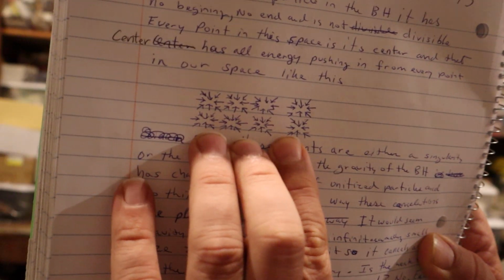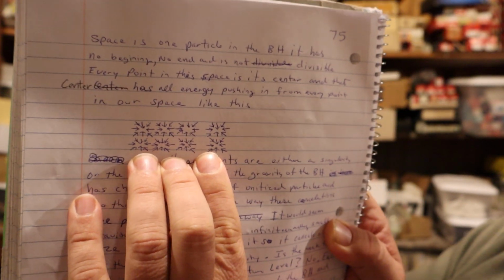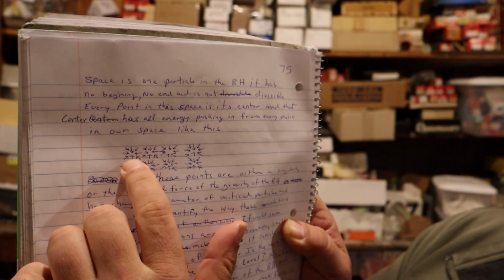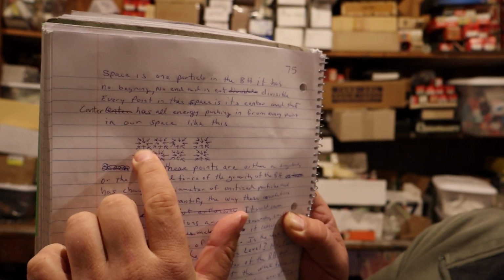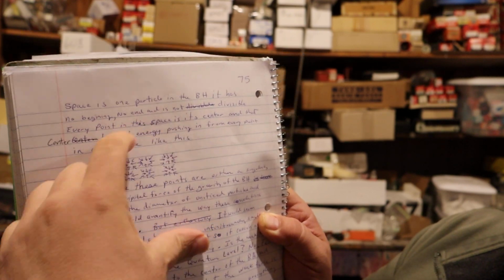Space is one particle in the black hole, has no beginning, no end, and is not divisible. Every point in this space is its center, and that center has all energy pushing in from every point in our space like this. So you've got these little arrows all pointing in. That's a Planck length. I mean, at least I expect it to be a Planck length. And then this is three-dimensionally stacked.